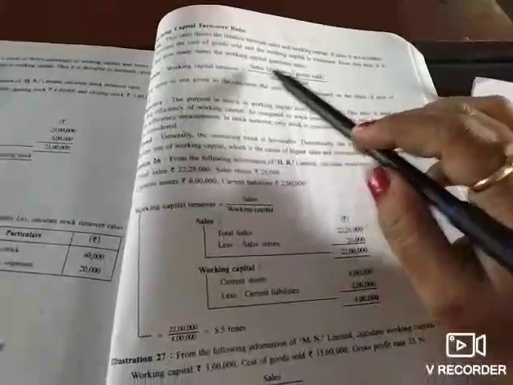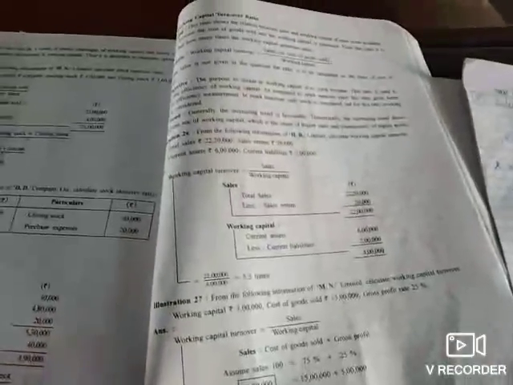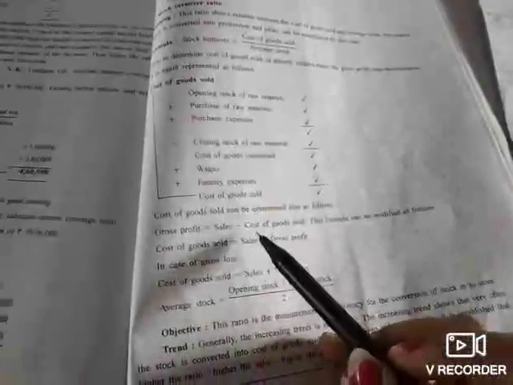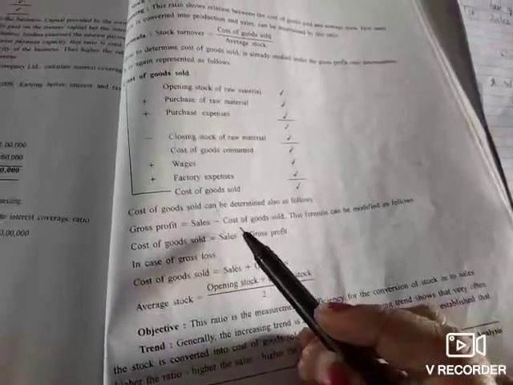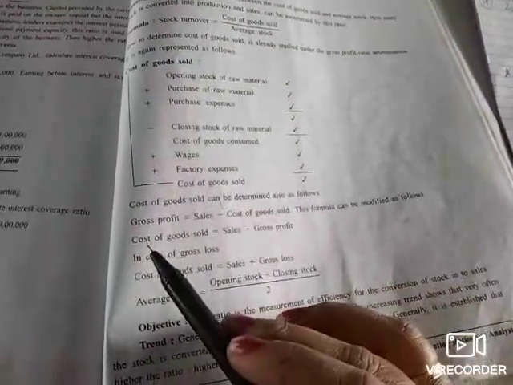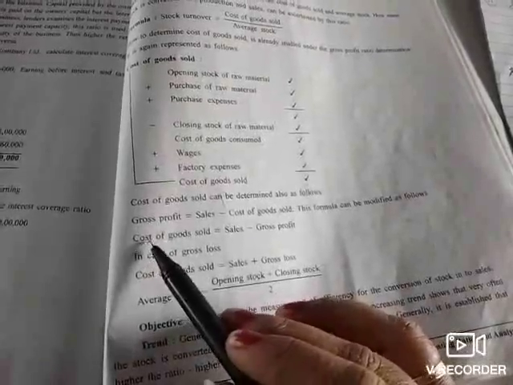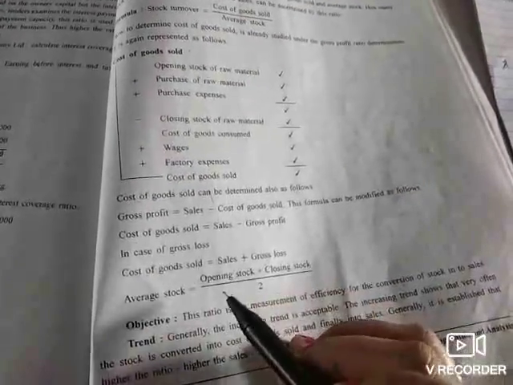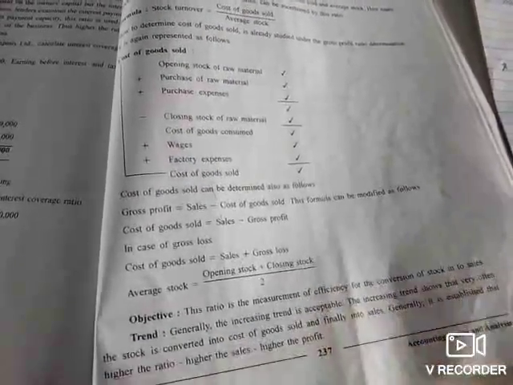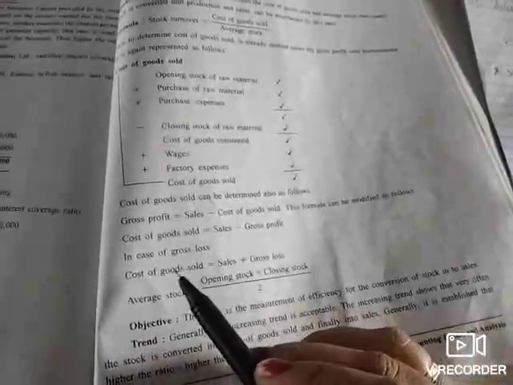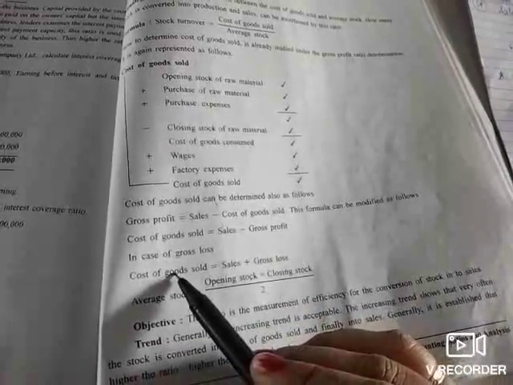To find out sales, we follow these formulas. When cost of goods sold is given, at that time we take this formula. And if loss is given in the sum, then we take this formula to find out that sales, right?